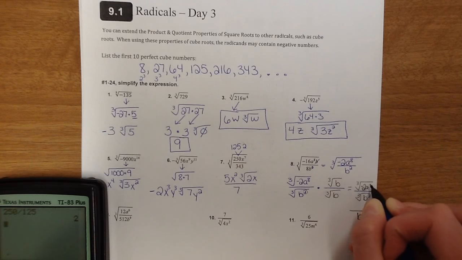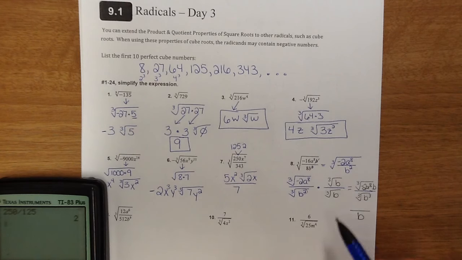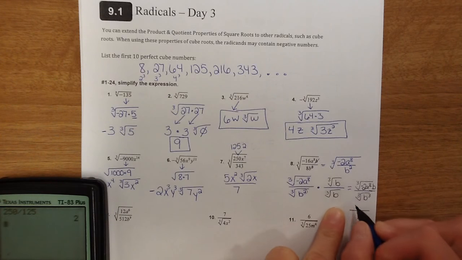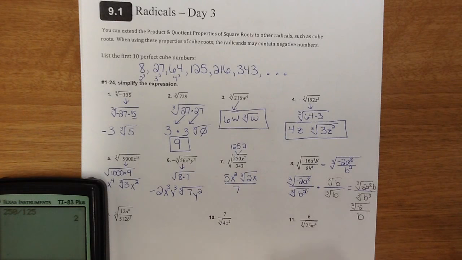The a doesn't have anybody, and then now I have a b. I do need to clean up the top. The 2, I can't do anything with the 2, so the -2 stays. Now I guess I could pull the negative out because it could be a 1, because 1 is a perfect cube, or you could leave it, it really doesn't matter. But a to the 8th.